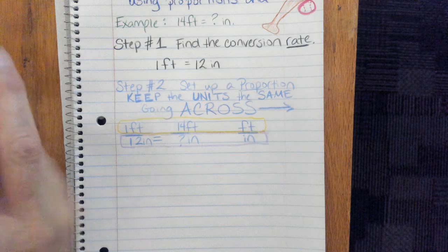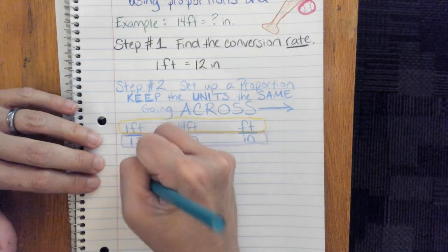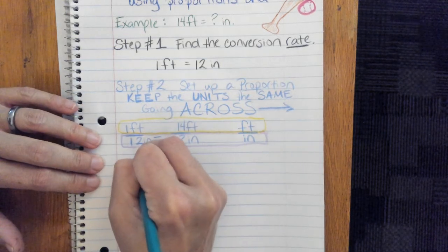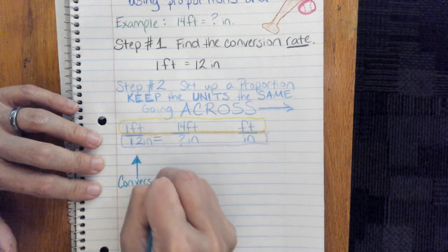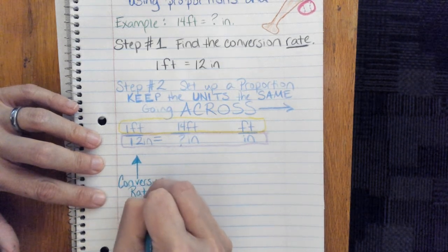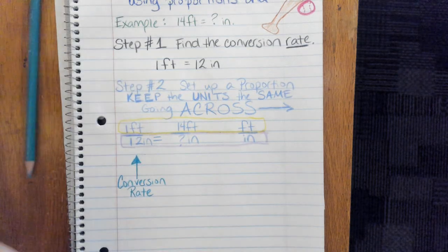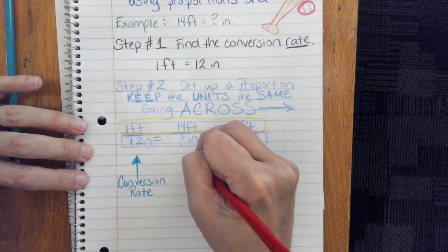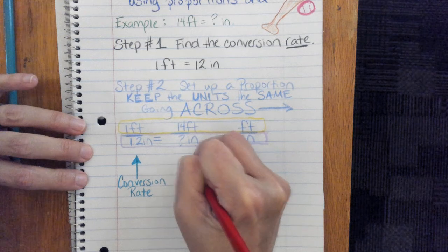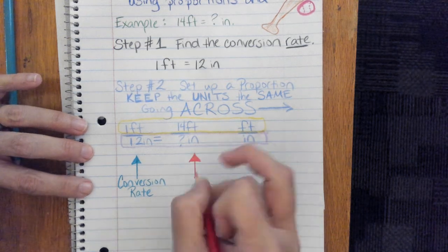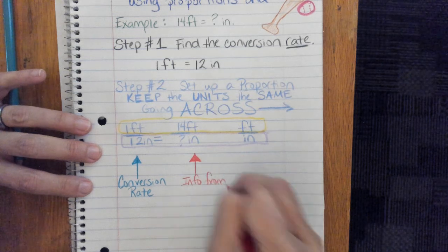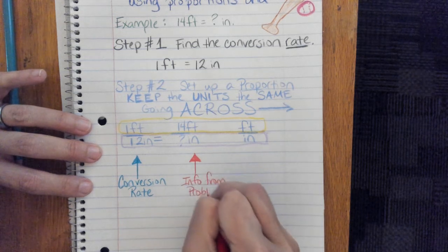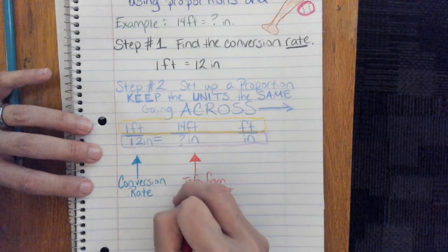So right here is my conversion rate. This right here is the info from the problem, and the missing number.